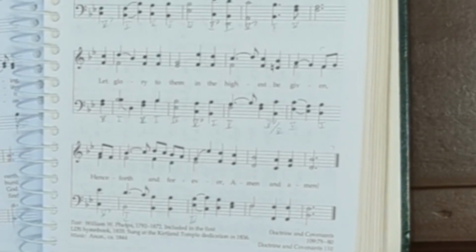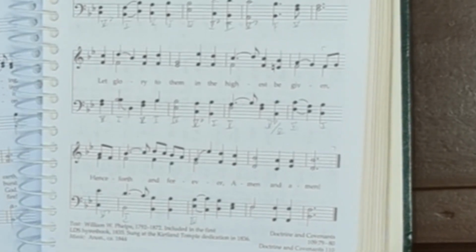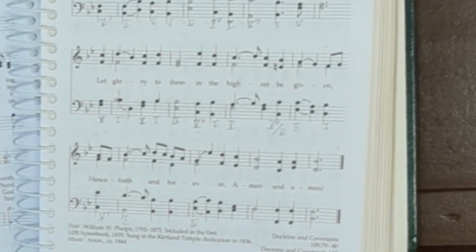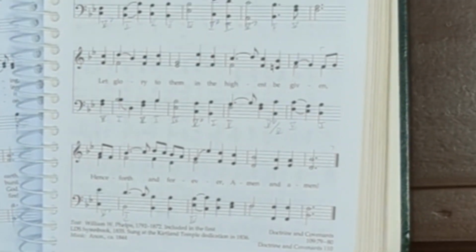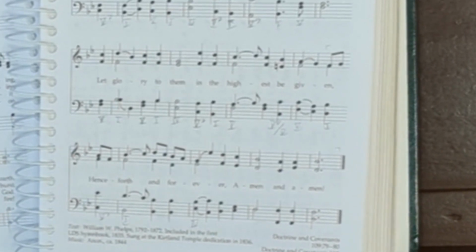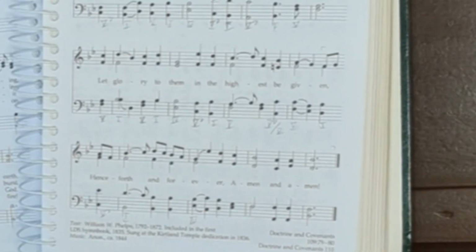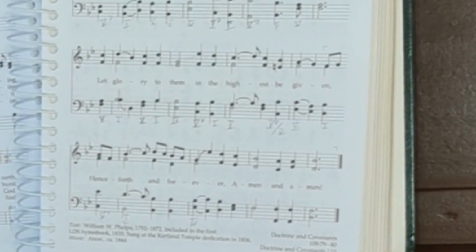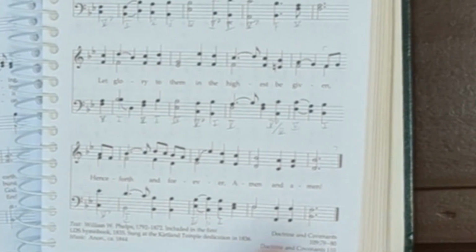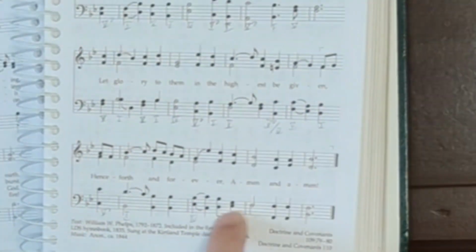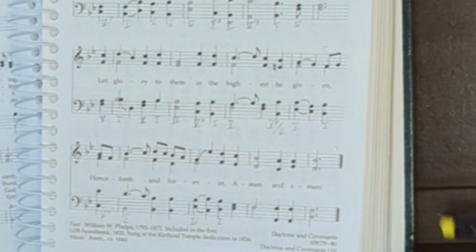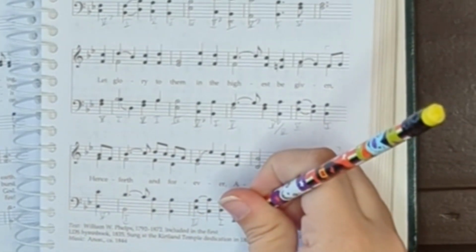So when you don't know what something is, one of the best things to do is to look at what's after it. What does it resolve to? So it resolves to a 1, so that could be a lot of things. My best guess is that that's a 2. It could also just be a continuation of that 4, which is probably more likely. You've got E, G, E, C. So that does look like a 2 to me.